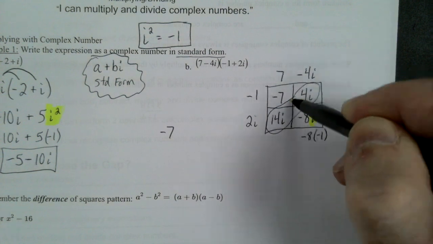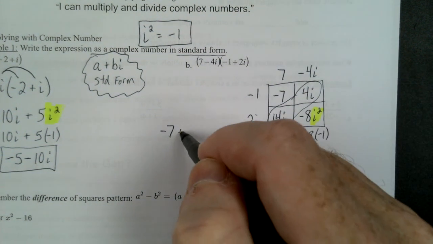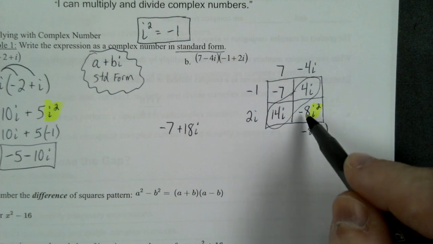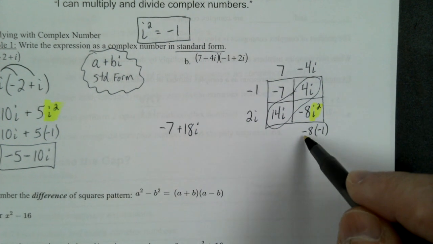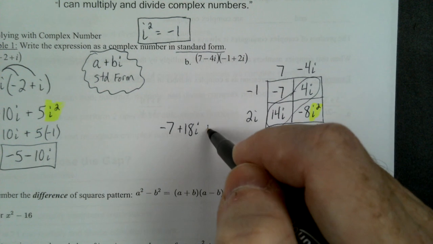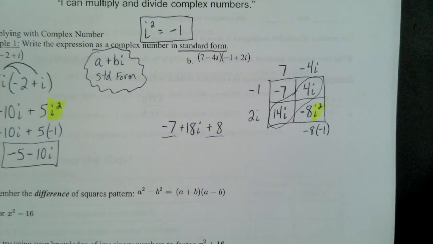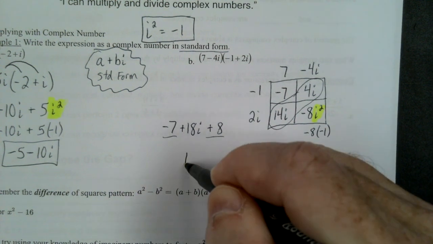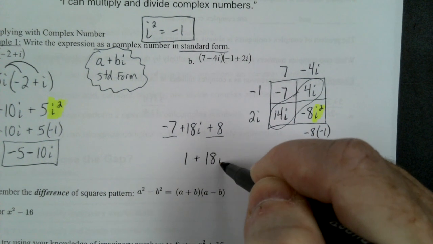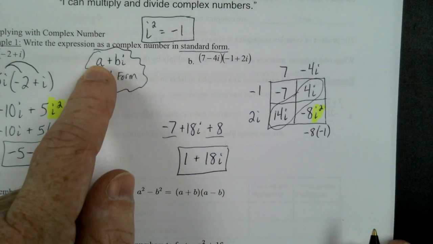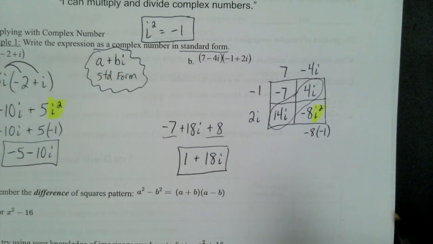These two are like terms. We can combine to make 18i. And now, instead of -8i squared, we have -8 times -1, which is positive 8. That creates two like terms, and -7 plus 8 is 1. Then we have that 18i, and it is in the standard form. Real number first, then the imaginary number. So that is pretty much multiplication.